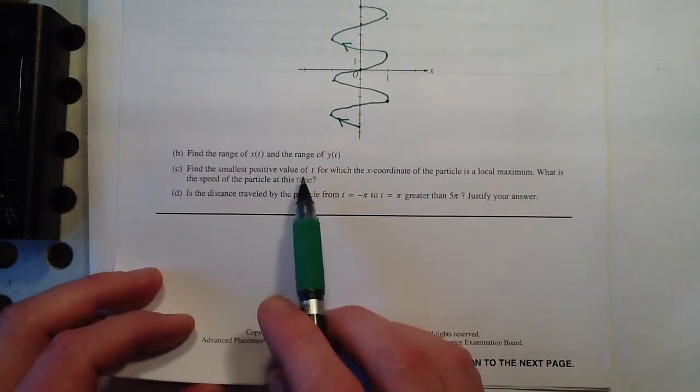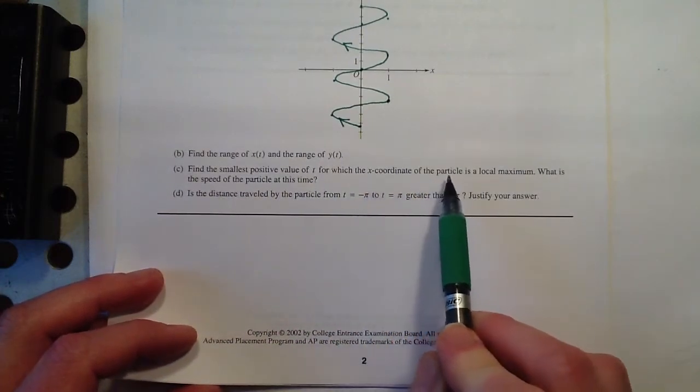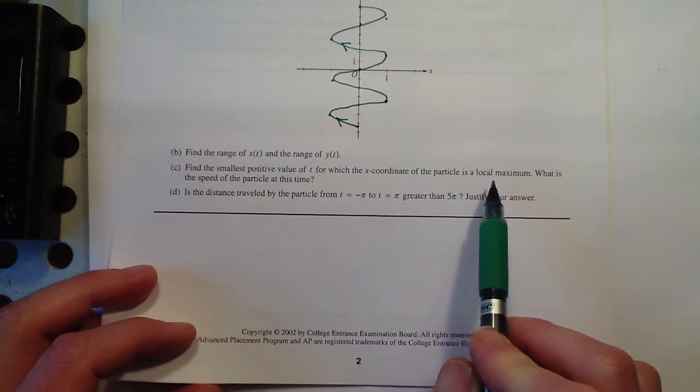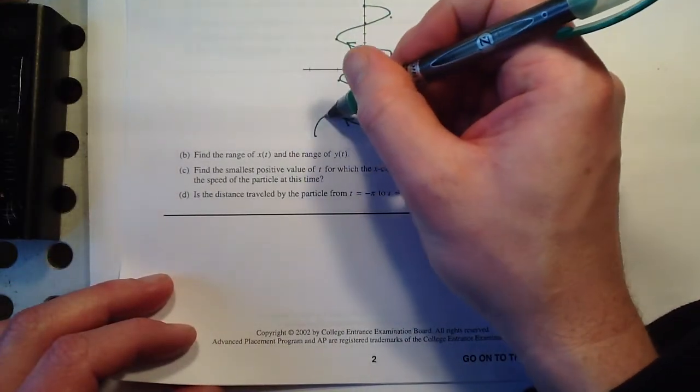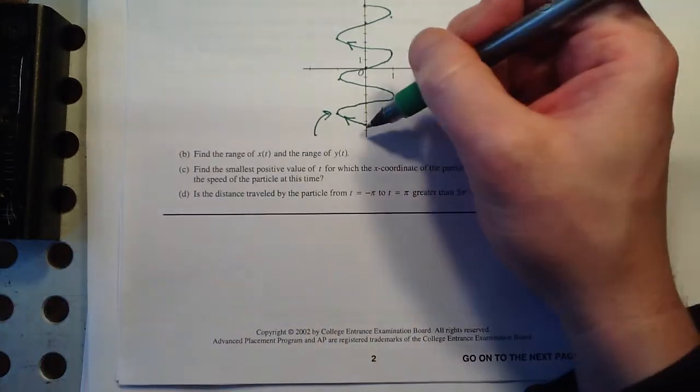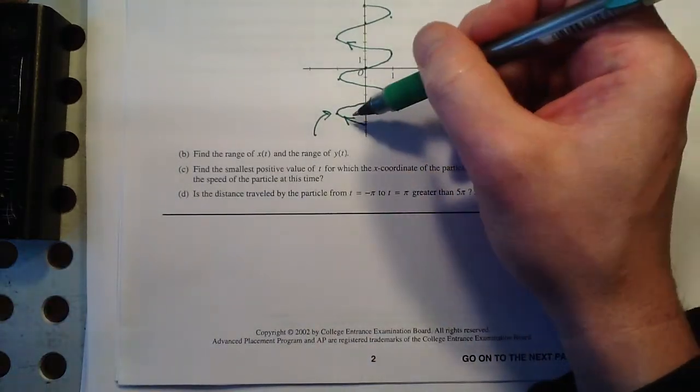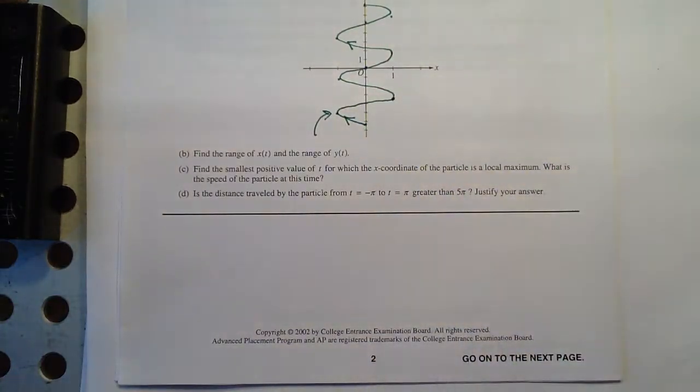Find the smallest positive value of t for which the x-coordinate of the particle is a local minimum. So as the x's go back and forth, this right here, that's the first one where the x-coordinate is a local minimum. And geez, we could probably do that pretty easily without a calculator, couldn't we? Because it's just a regular trig function. But let's go ahead and we can do it with the calculator anyway.